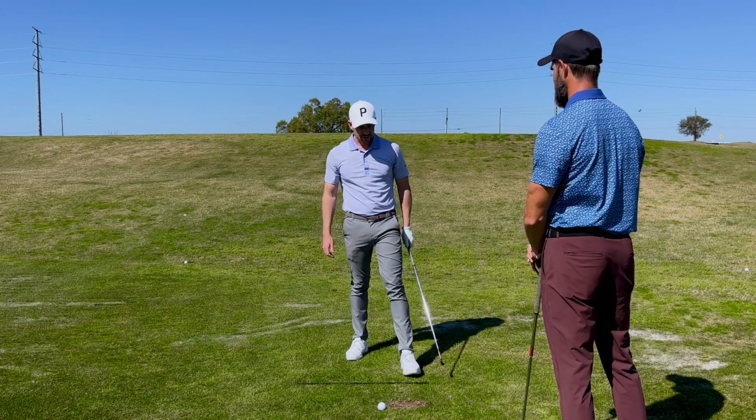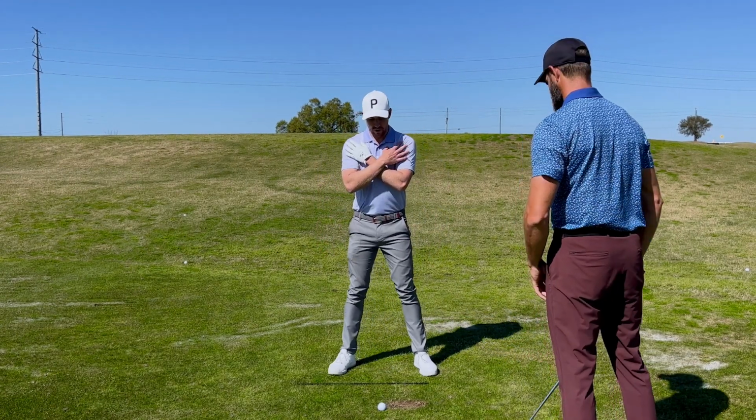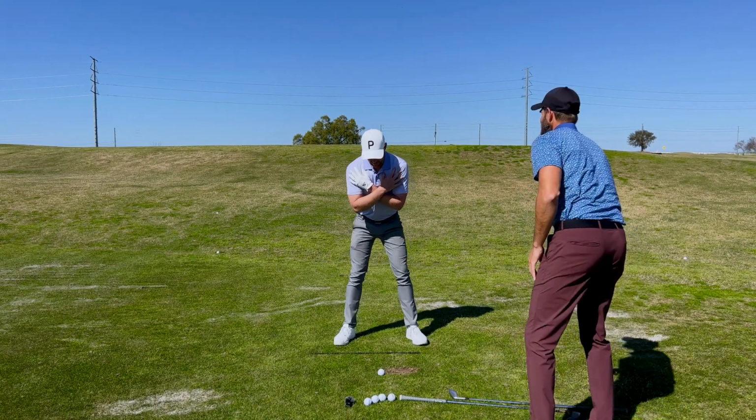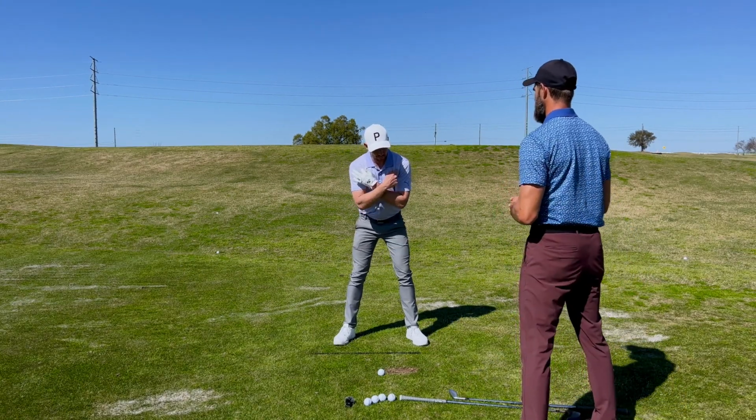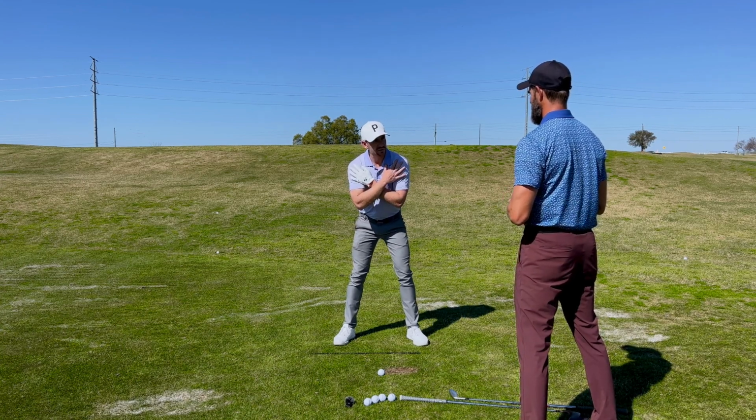Absolutely. So what we're going to do is I'm going to put this golf club down on the ground here, and I'm going to put my hands across my shoulders like this. Now, why is it important that we don't put the golf club across our shoulders in this position and we actually use our hands instead?